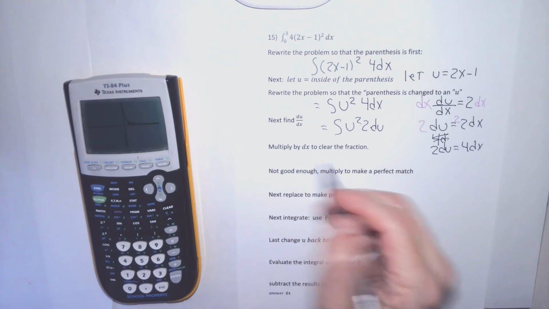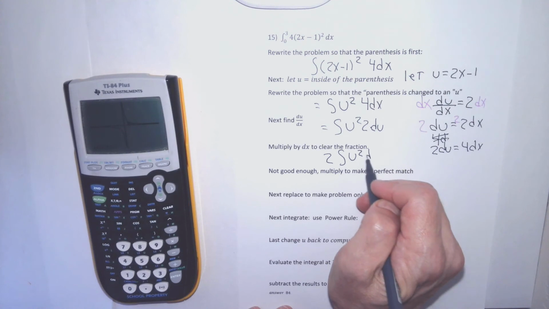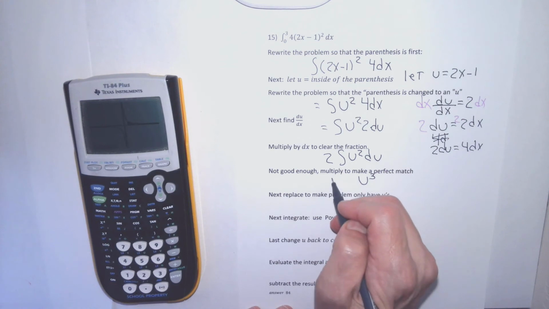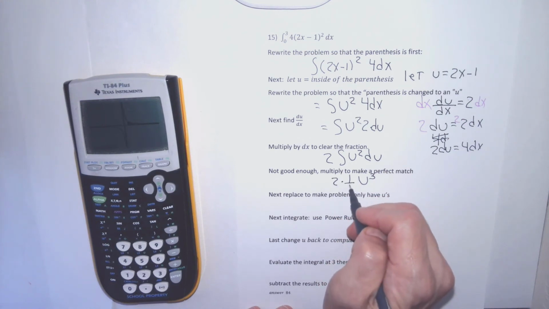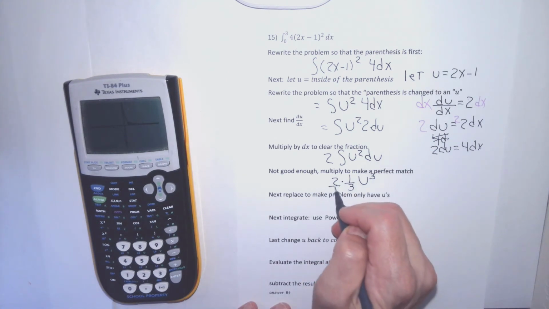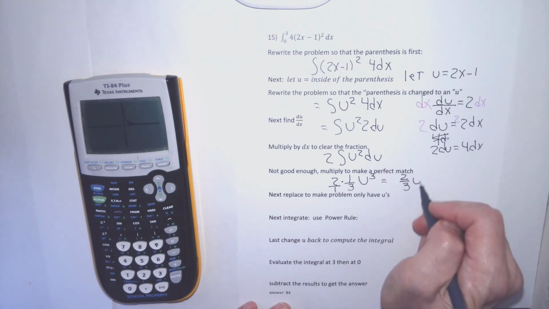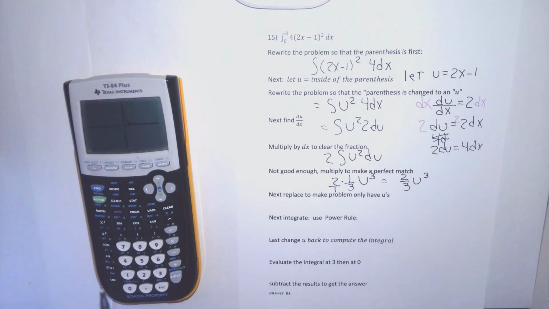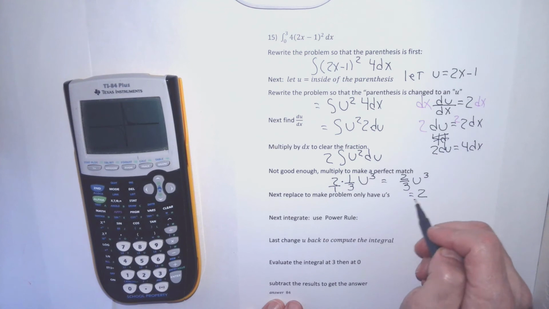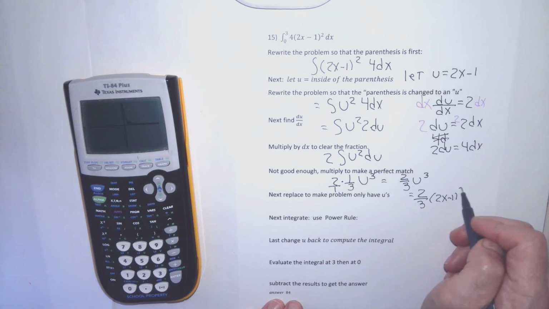I can integrate after I pass the 2 out front. So this is 2 times the integral of u squared du. Add 1 to the exponent and get an exponent of 3. Multiply by 1 over the new exponent. So it's going to be 2 times 1 over 3. And that's really 2 over 1 times 1 over 3. So this is going to be 2 over 3 u cubed. I need to change the u back to 2x minus 1. So this is going to be 2 over 3 times 2x minus 1 cubed.